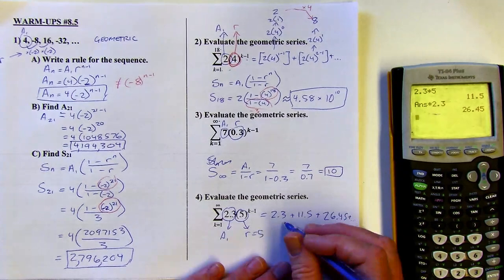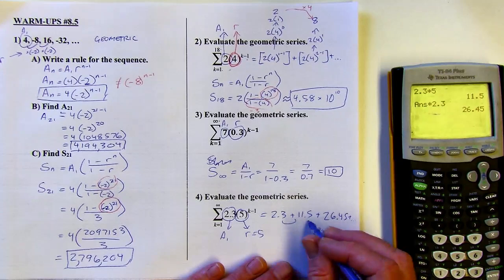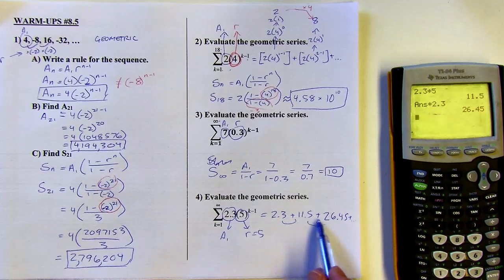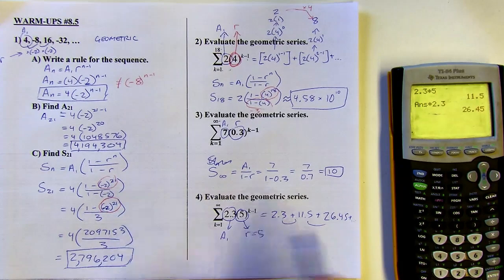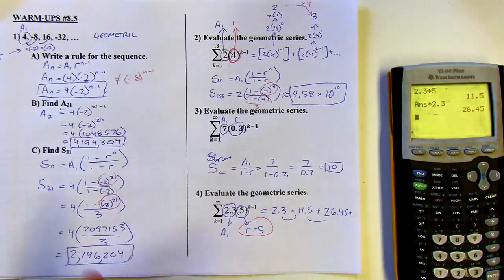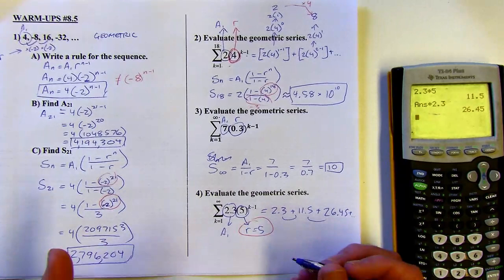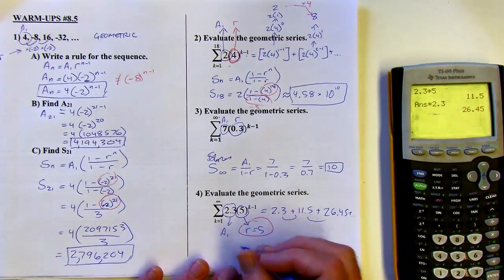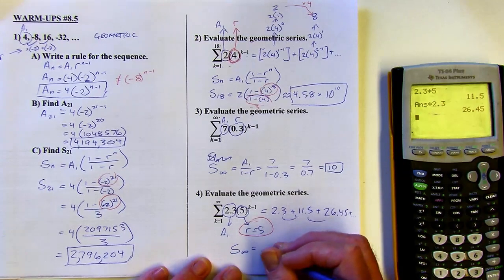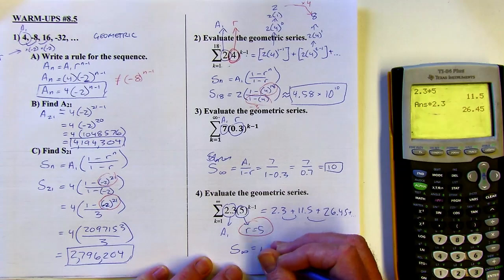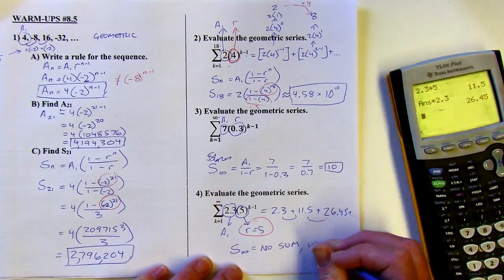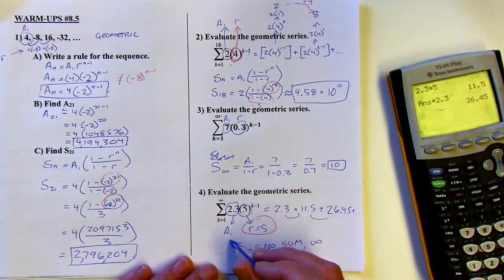Okay, and it's going to go on like that, but these jumps are getting bigger and bigger. So you can see the difference between 2 and 11 is smaller than the difference between 11 and 26. So this isn't going to work, okay? So you'd have to say that your infinite sum is either infinity, or you could say no sum, since infinity isn't a real number, or no solution, or something along those lines, or doesn't exist.